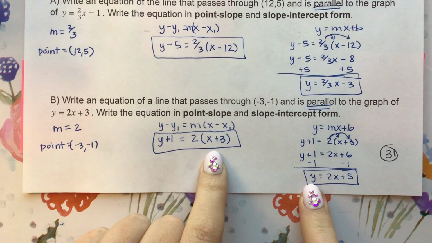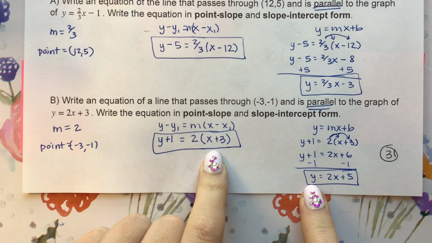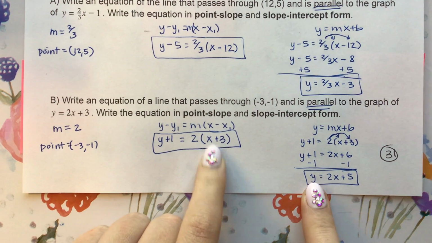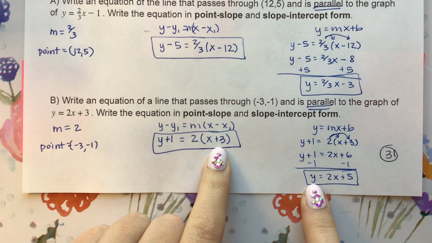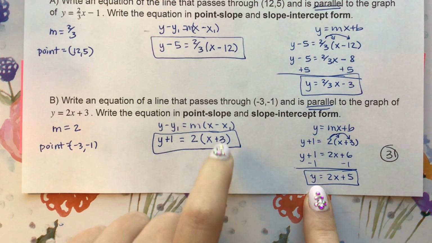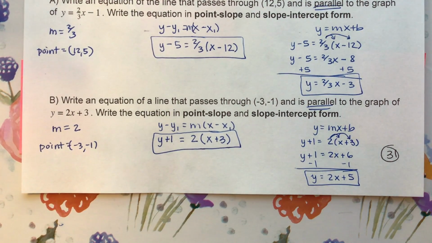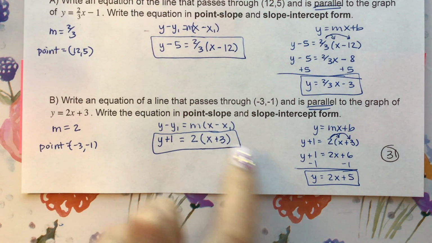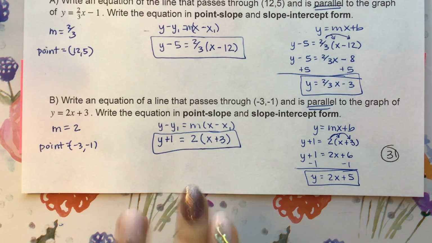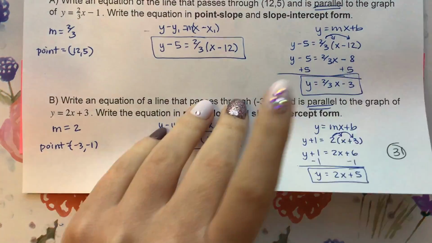These two equations are the same line. There's no difference other than the form that they are written in. Each of them has their pros and their cons to what we can do with them, but I just want to let you know this is the same line. There's no difference in what you would get when you graph them.